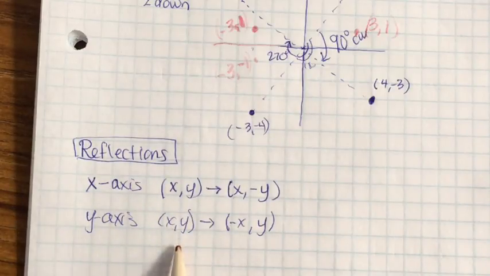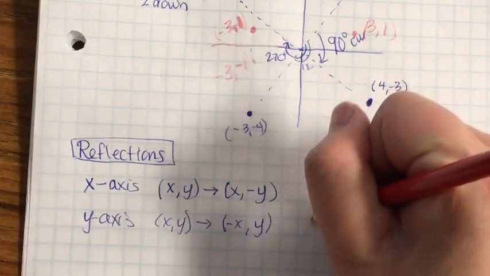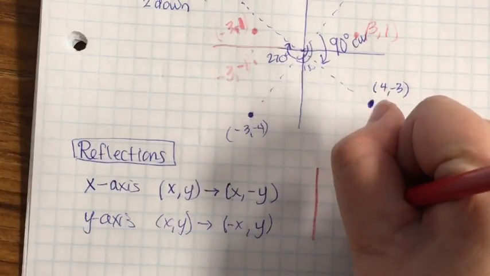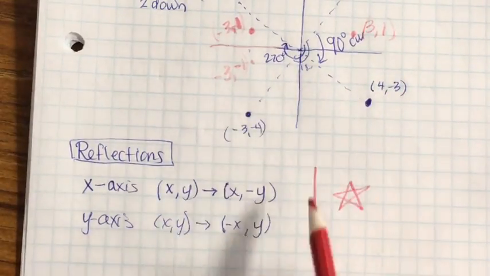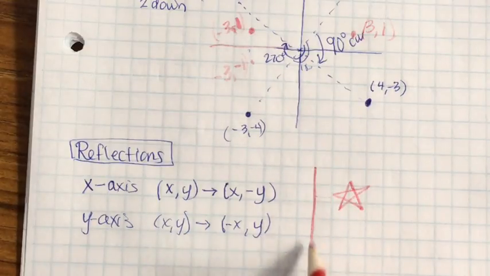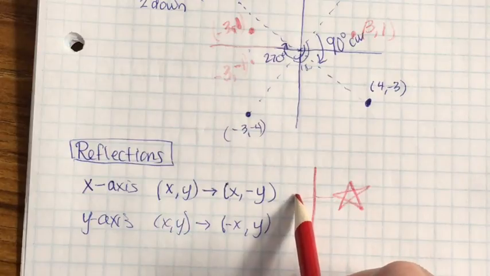Oftentimes you will have reflections that happen across lines that are not the x and y axis. But the cool thing is the distance from the figure to the line stays the same. So I'm going to draw a really quick drawing of this. If I did that star, then the distance from here to here, and this was my line of reflection, this distance on this side is going to be the same distance as over here.